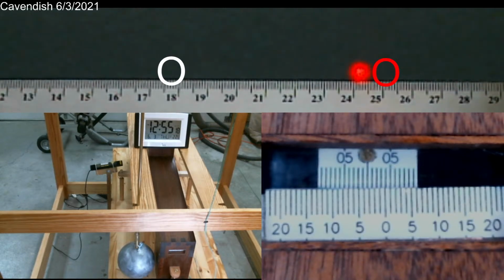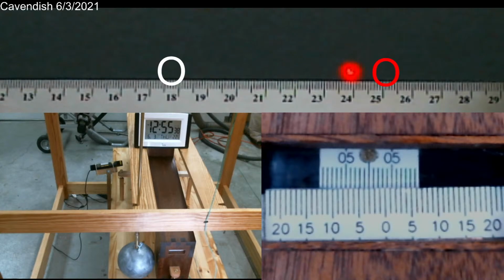Let's see how many frames we've got left to shoot over here. About 112 frames.